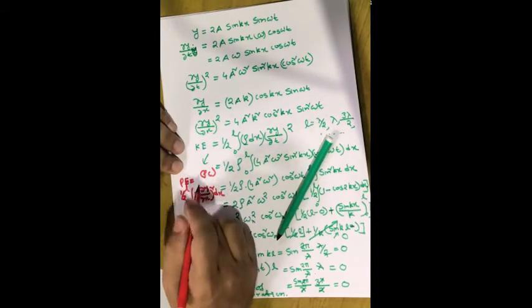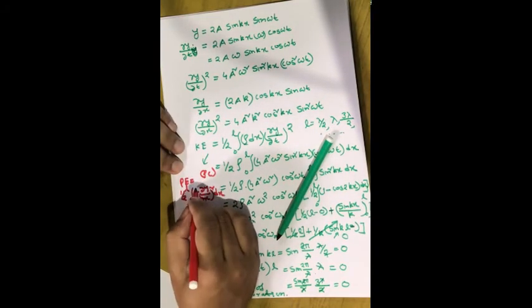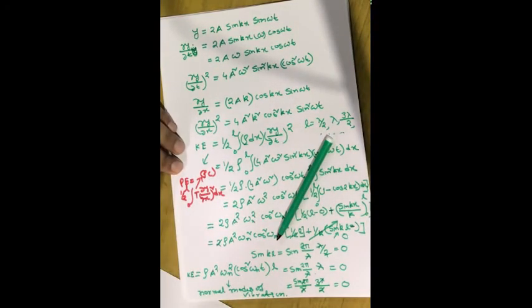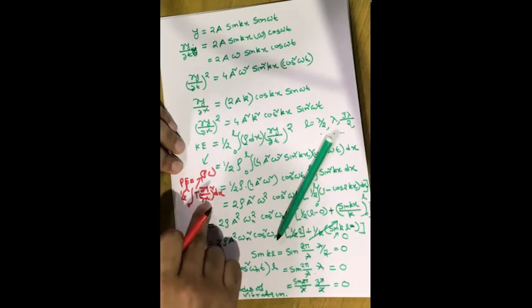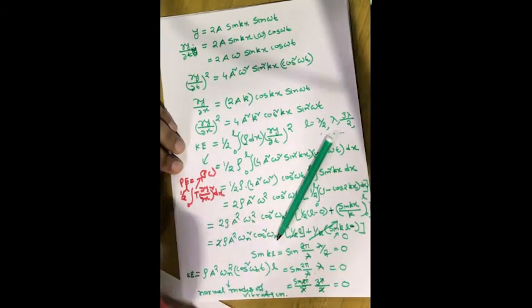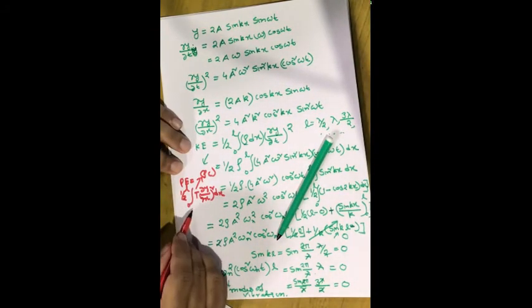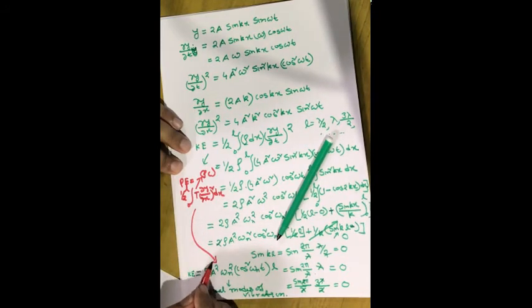Don't write T, just replace T with respect to rho and c, as we found in the earlier classes. Then put the value of dy by dx, and when you do all the calculation, you are going to find exactly the same value as the kinetic energy of the string.